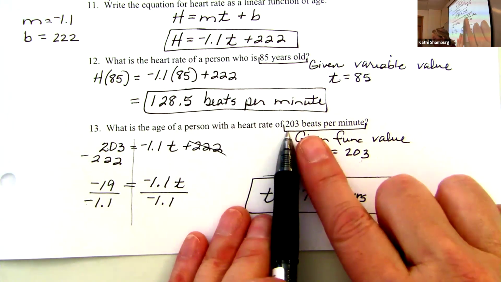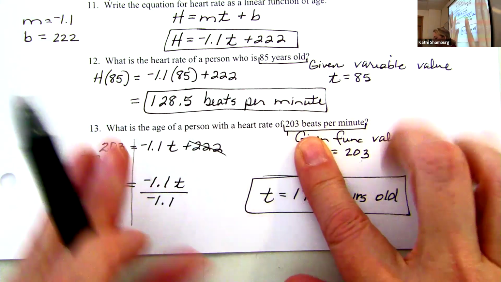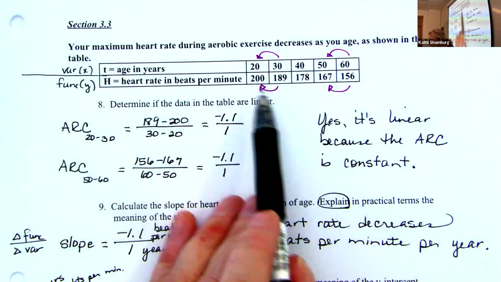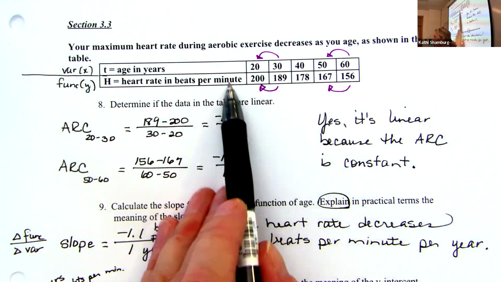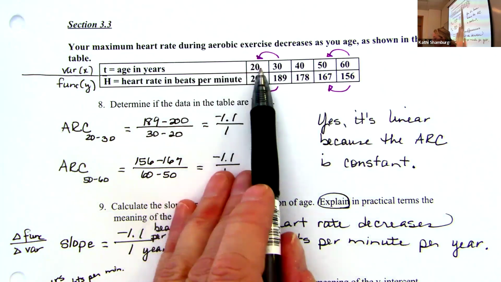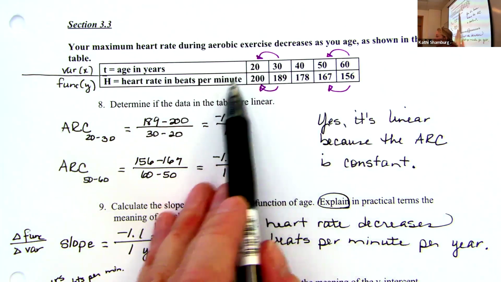Now I'm going to see if this makes sense in relationship to my table, because it was 203 beats per minute. Okay, so look, as I go to the right, it gets smaller. So 203 would be over here, right? Which means an age younger than 20. So 17 makes sense in that respect.